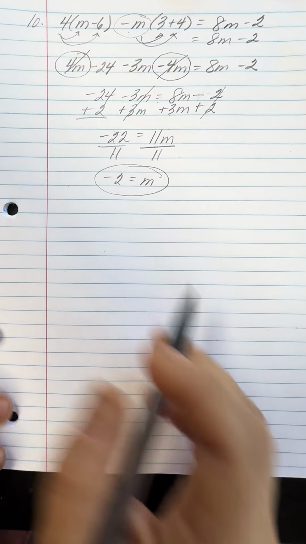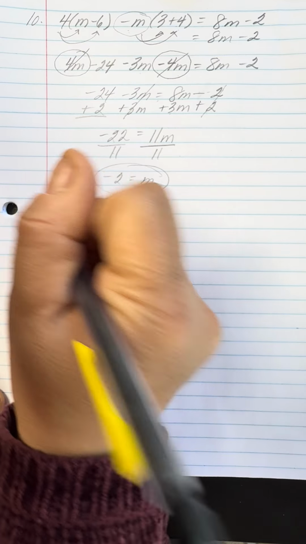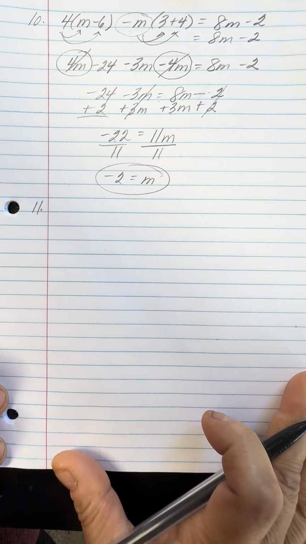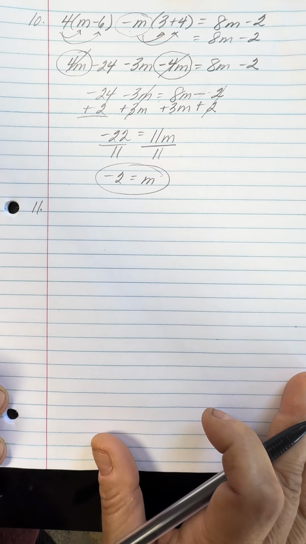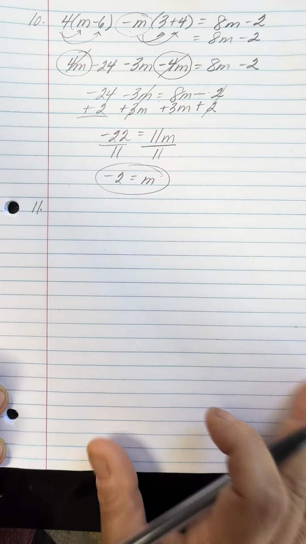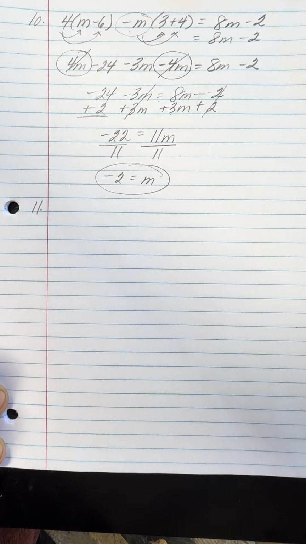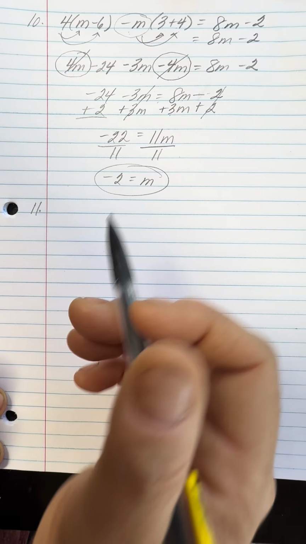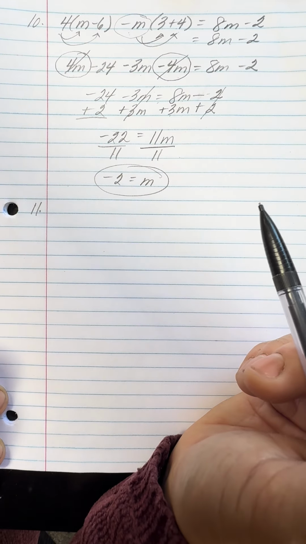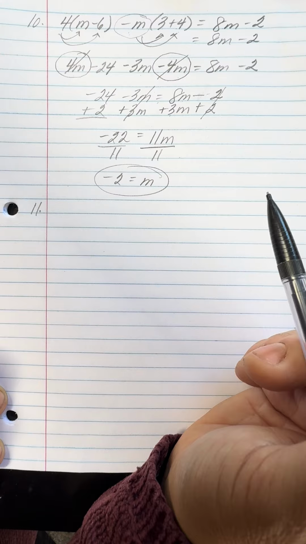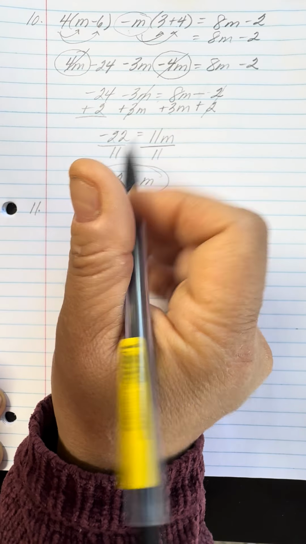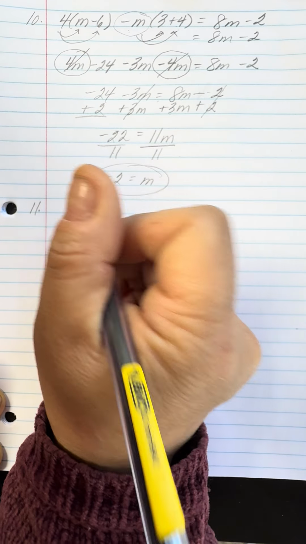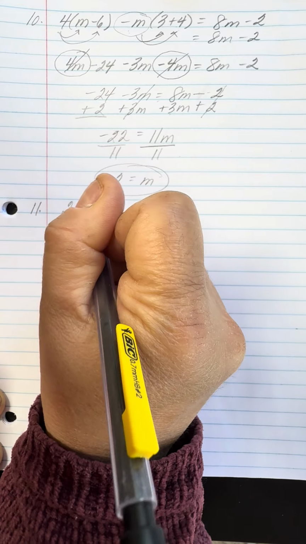Two more problems. These last two problems are translation problems where we're going to translate a phrase written in words into an algebraic expression. Okay, so here's number 11. We read: 3 subtracted from twice a number. So I have twice a number.